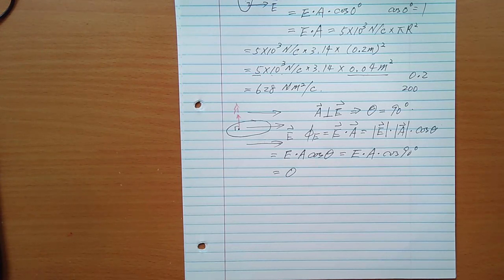Electrical flux. But the basic idea is E dot A. And then also remember, electrical flux is a scalar. Even though we started with the dot product of two vectors, indeed the final result is a scalar.